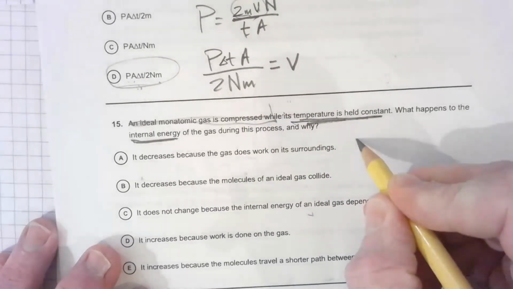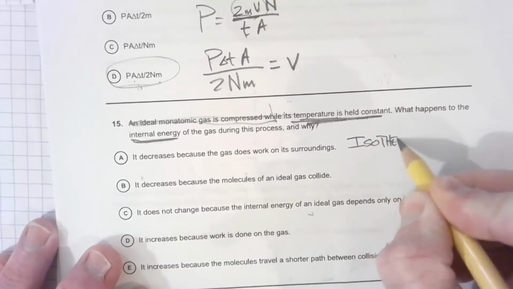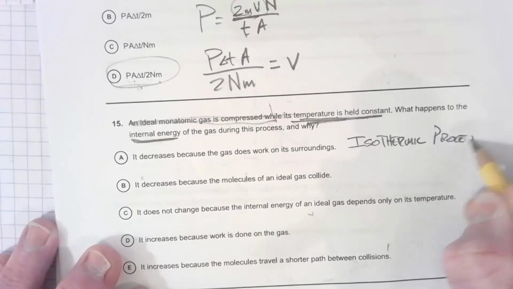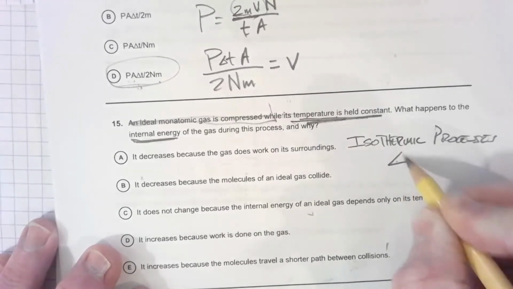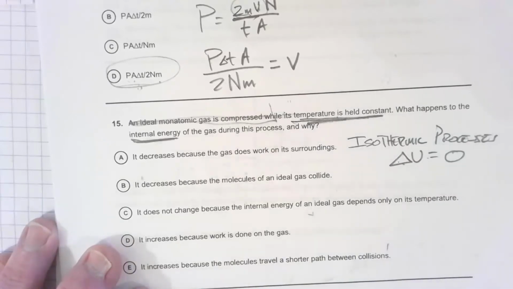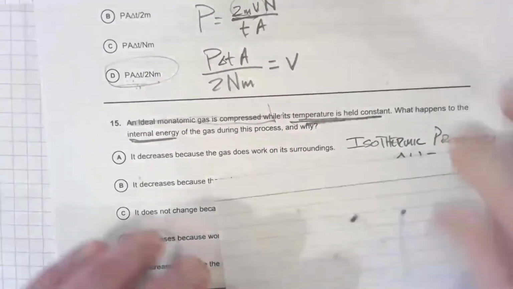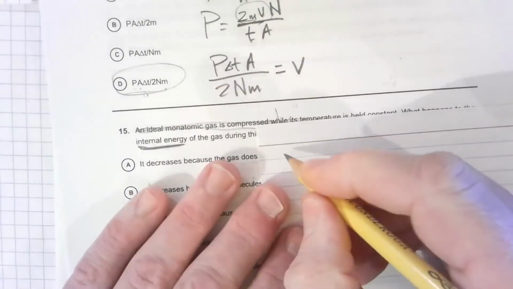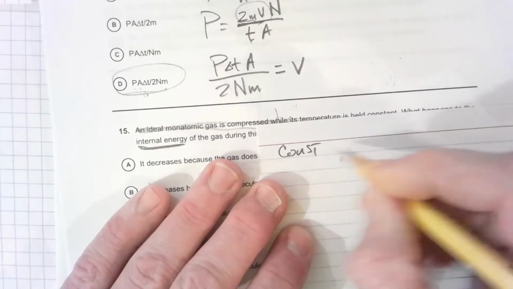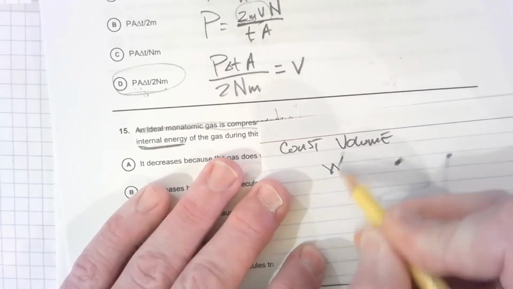So what you want to remember is that for isothermal processes, constant temperature processes, the change in internal energy is zero. And while we're at it, I know it's not specifically related to this question, but if a process is constant volume, then the work done has to be zero.